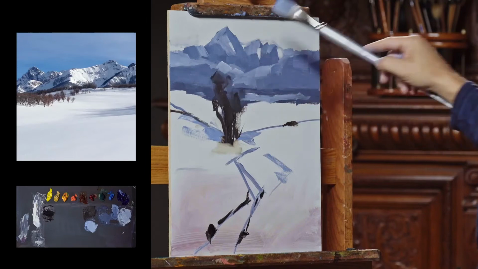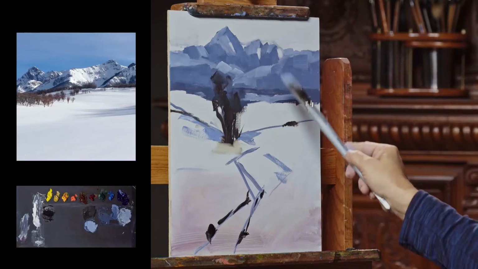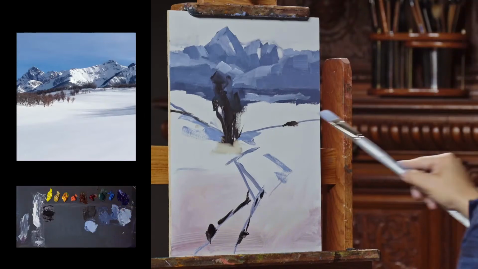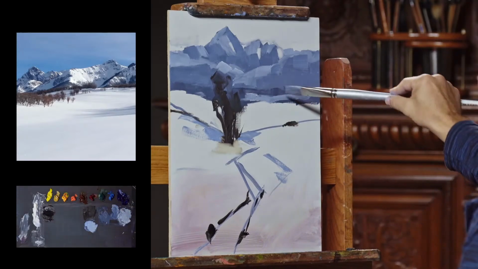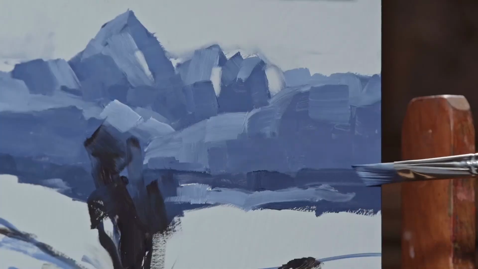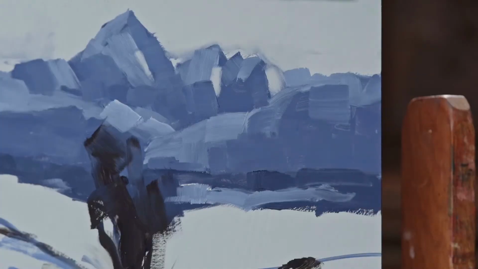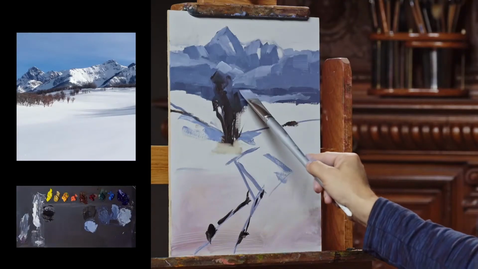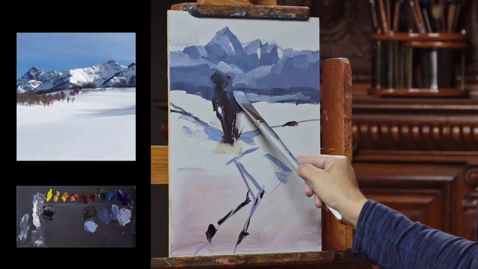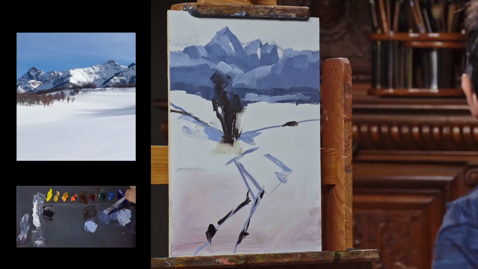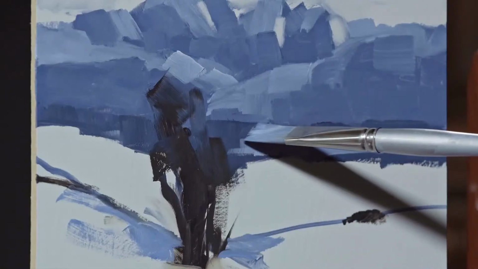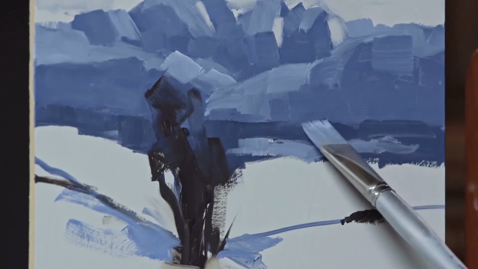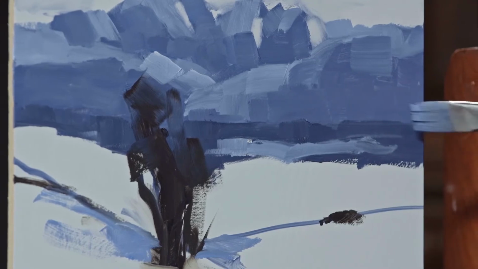I think at this stage it's vital to get those relationships reading correctly, because once you get details on any of these elements, it becomes very difficult to make those same changes, because you have to destroy hundreds and thousands of trees that you've painted.